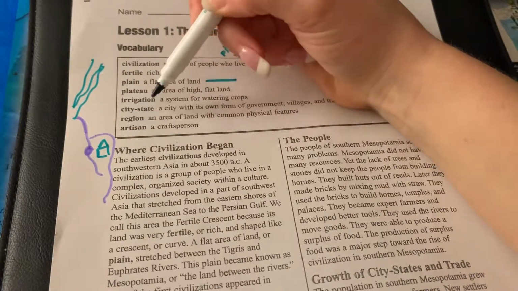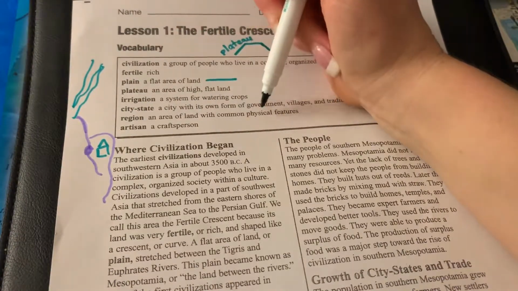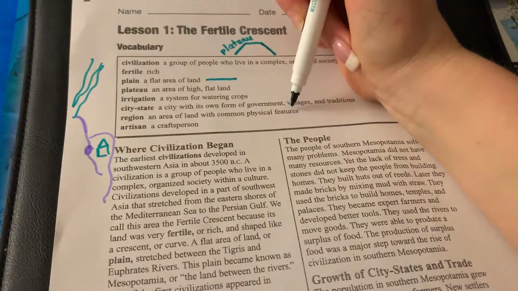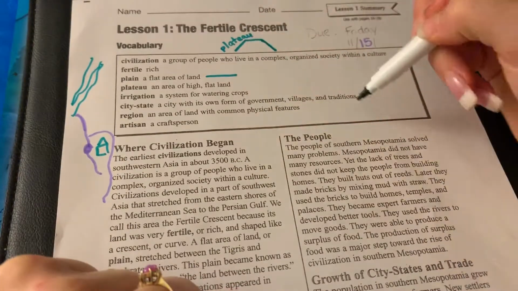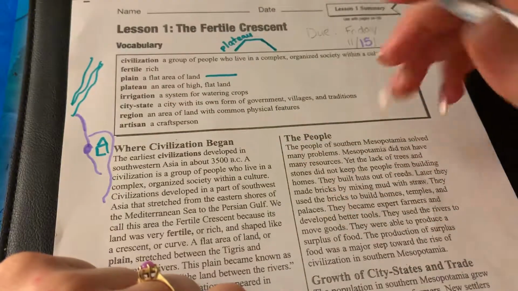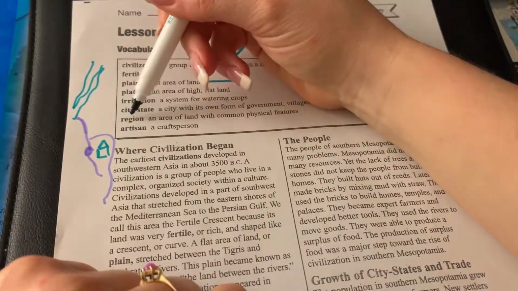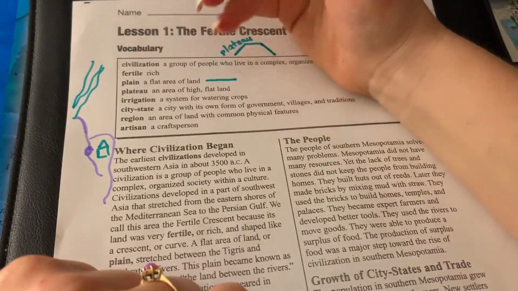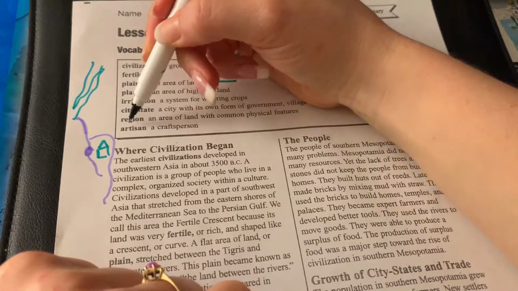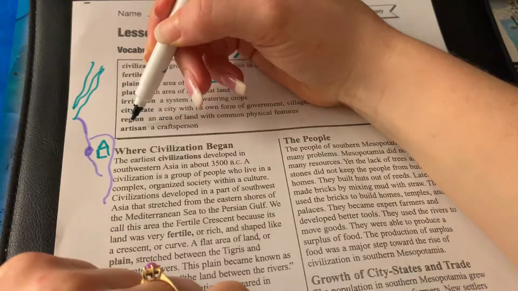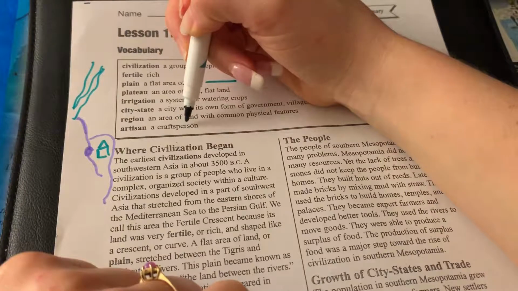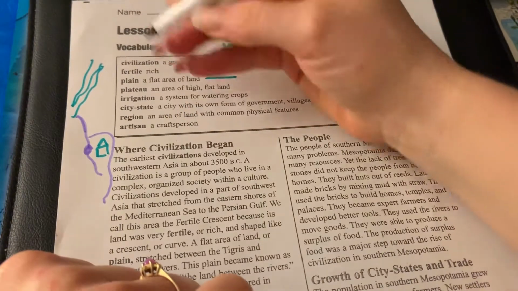A region is an area of land with common physical features. So if there was an area where it was all plains, you'd call that a region of plains. An artisan is a craftsperson. So basically, you can think of just like an artist.